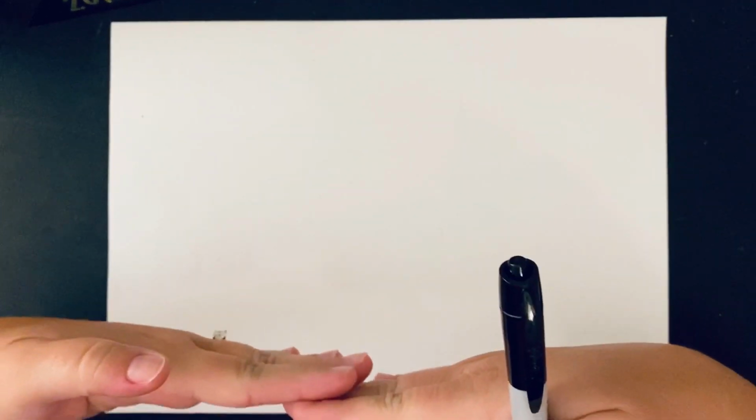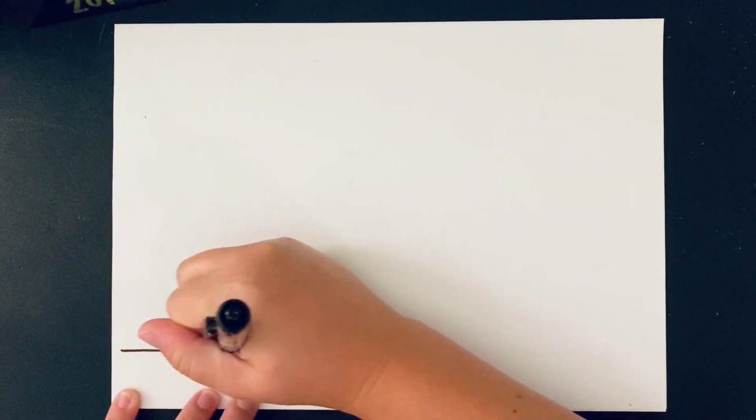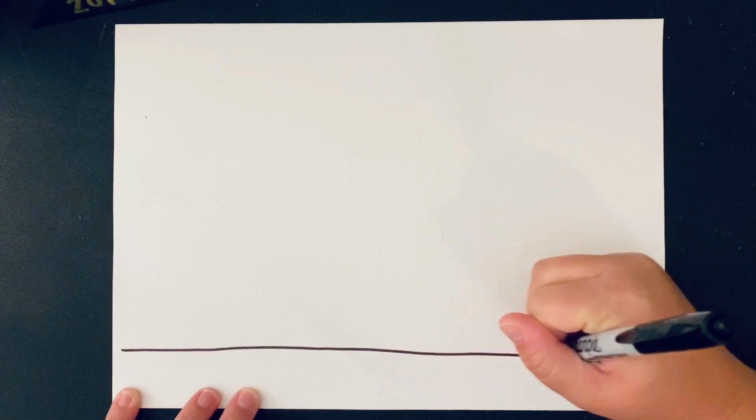All right, so the first thing we are going to do is draw a horizontal line across the bottom of our page for the ground. You can make it go all the way across, or you can stop it. It doesn't matter to me. It's not that big of a deal. It does not have to be straight.